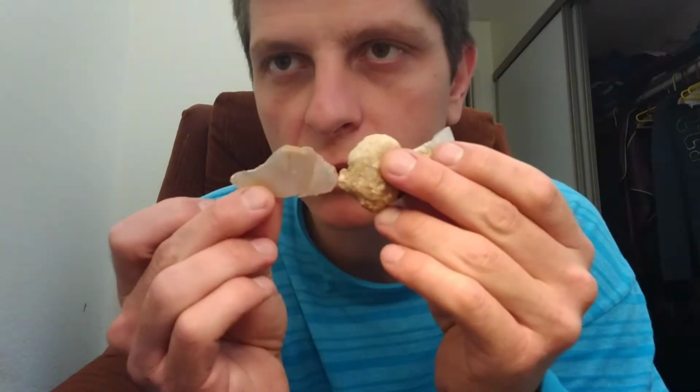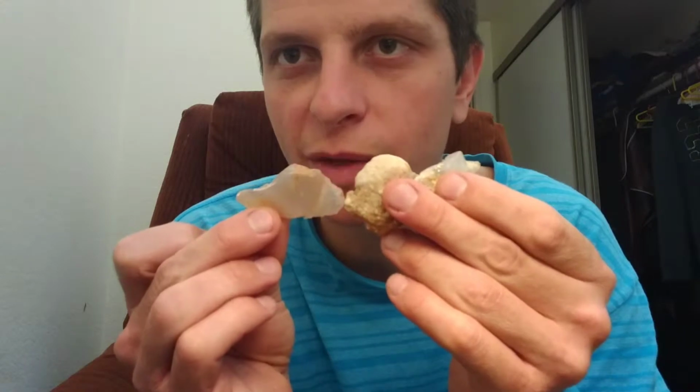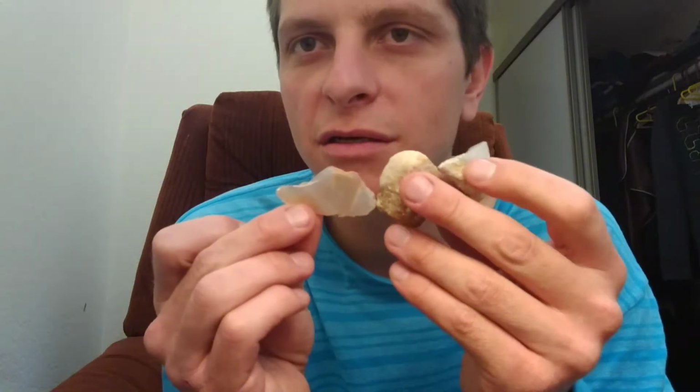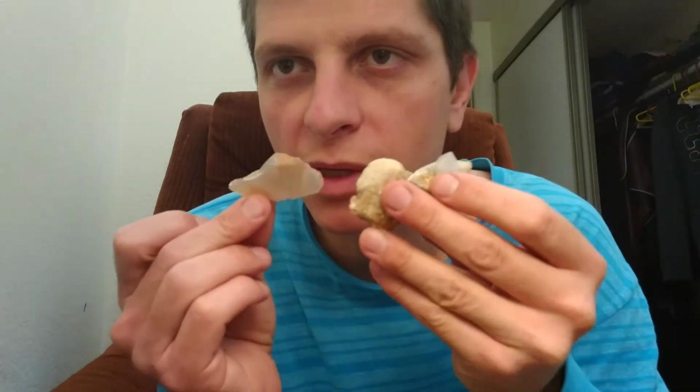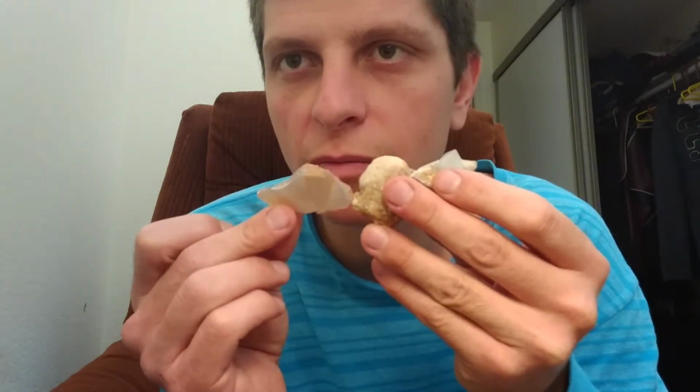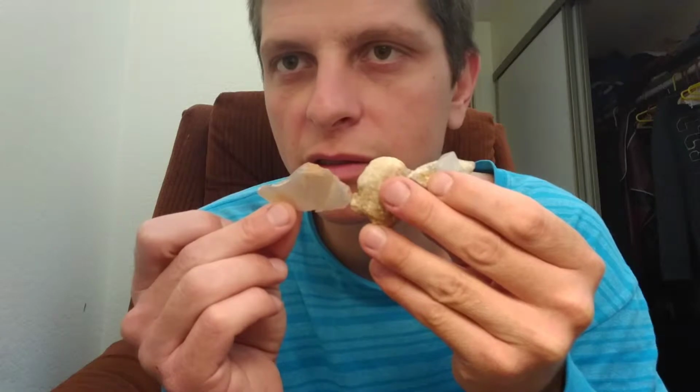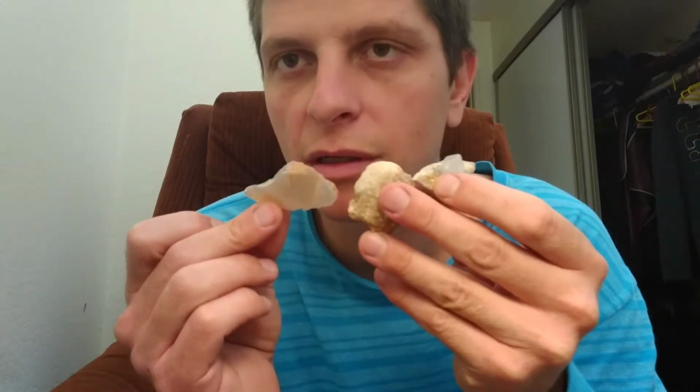And if you look it up online, it'll look like this. This is one that I found in Acton, a little bit above LA, maybe 50 minutes above LA. And these other two I found in Pomona. It's a very common mineral in the earth, silicon dioxide, quartz.